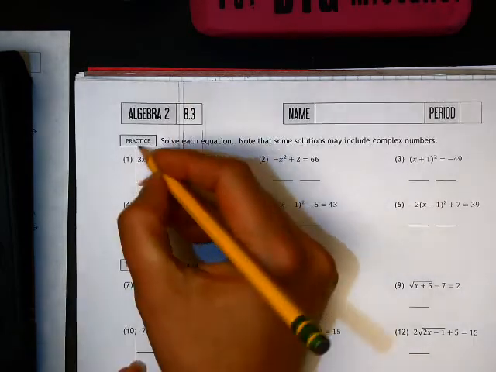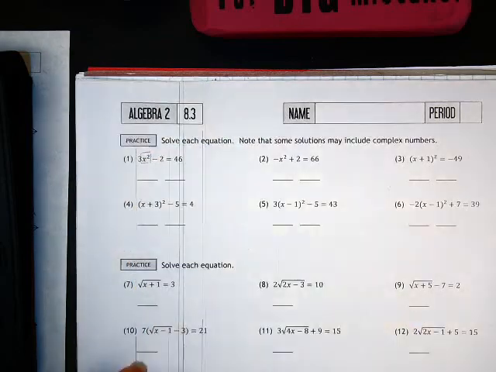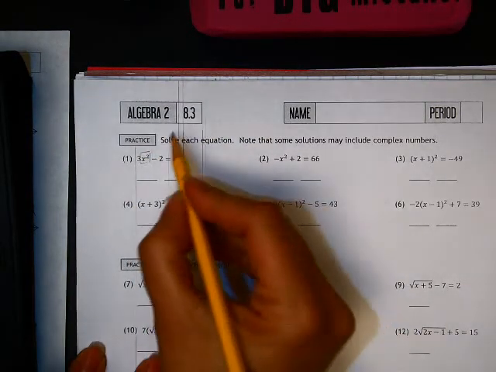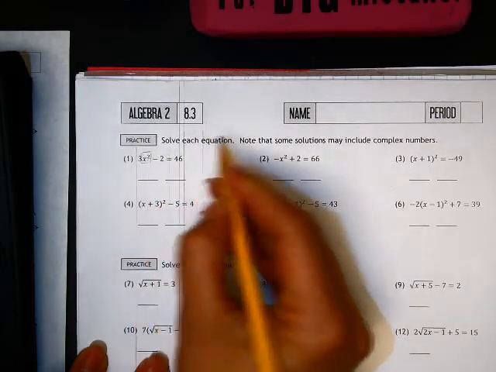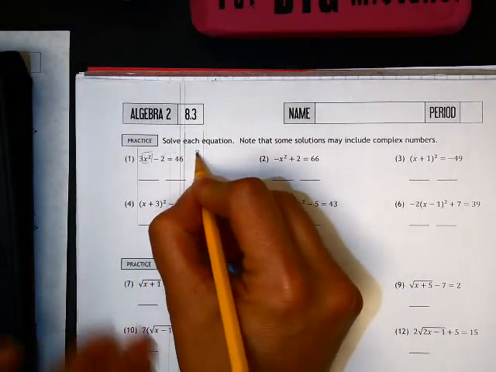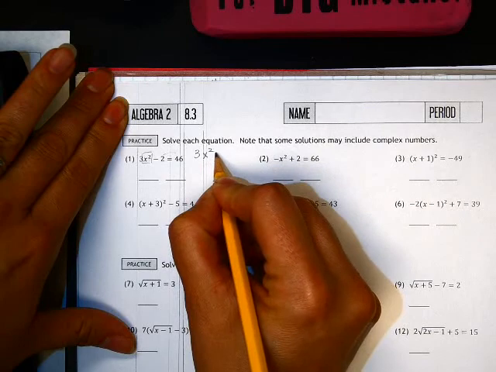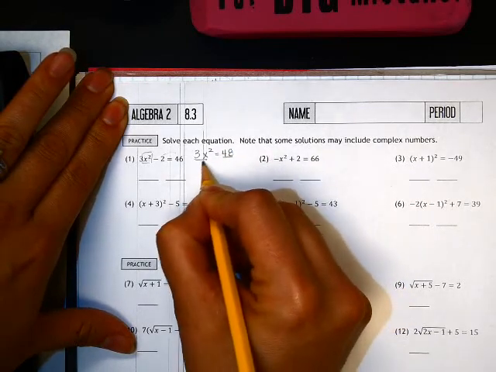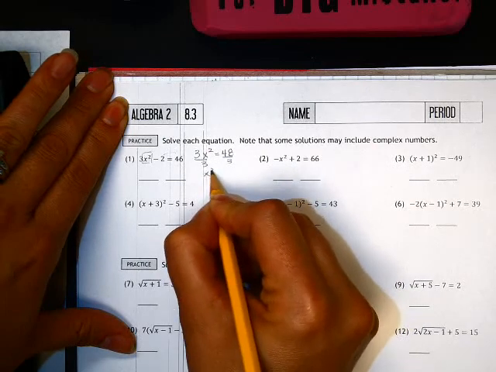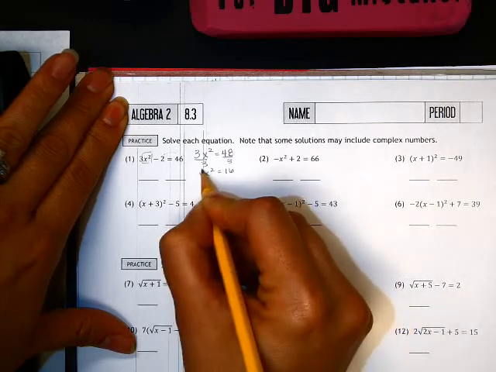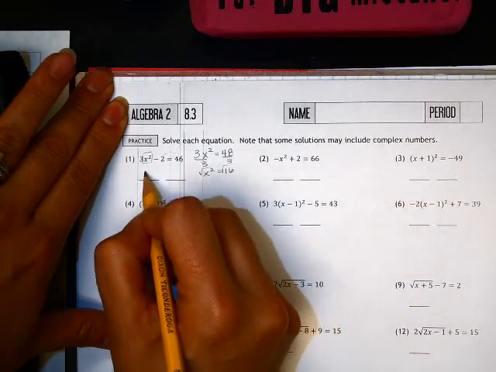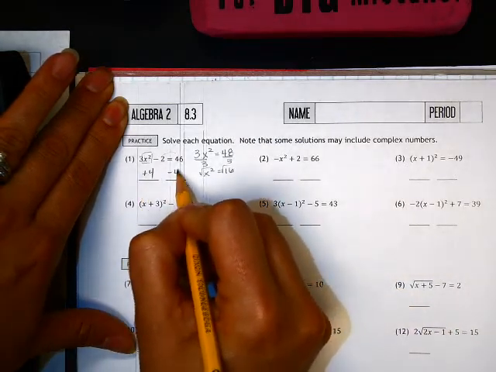I noticed that this one simply has an x squared in it, and that's it. So what I want to do is get this guy alone and move everything else over. So I'm going to move the 2 over, which gives me 48. I'm going to divide by the 3, which gives me 16. And then I'm simply going to square root, which gives me a plus 4 and a minus 4.